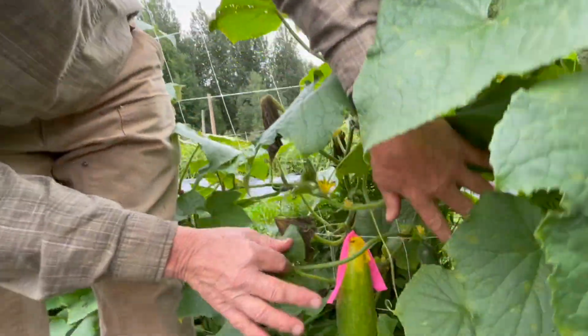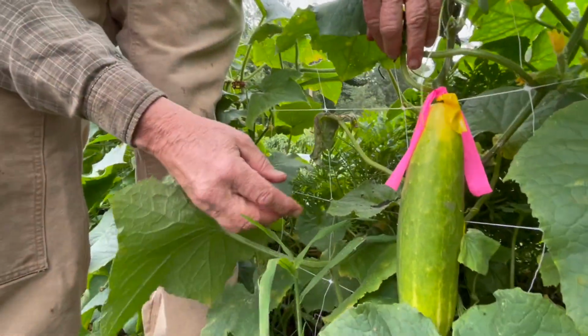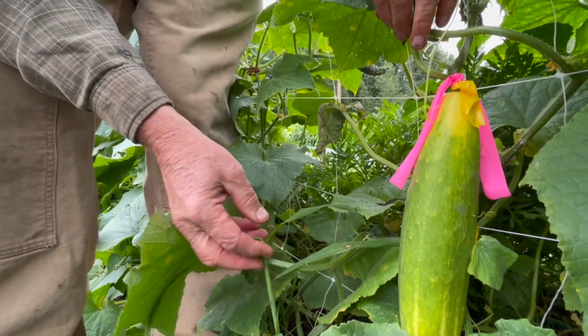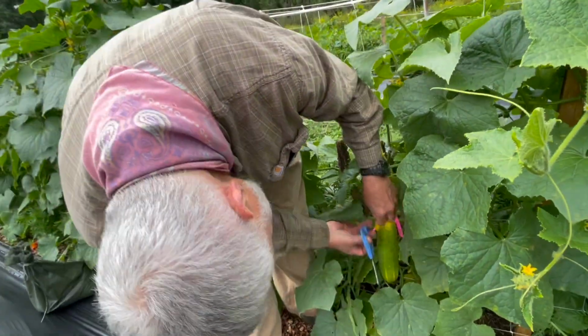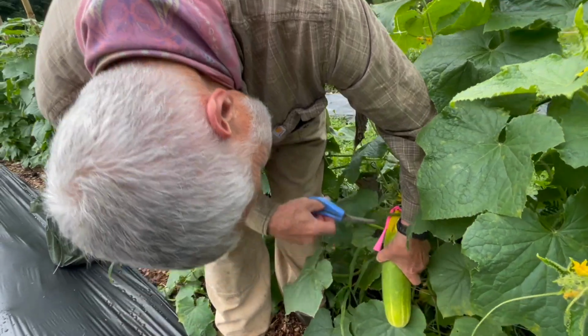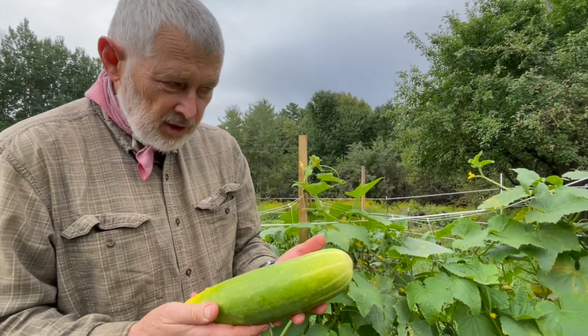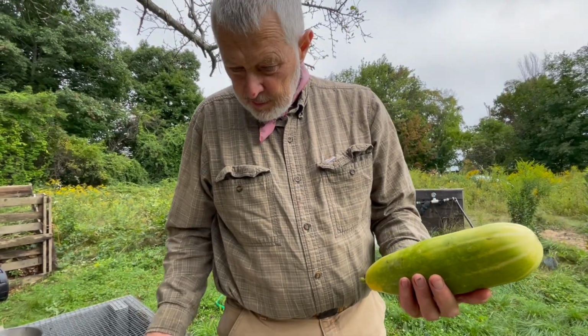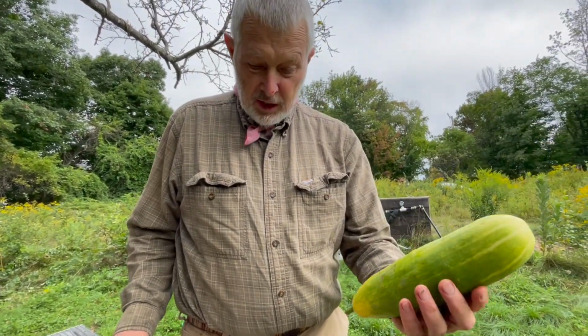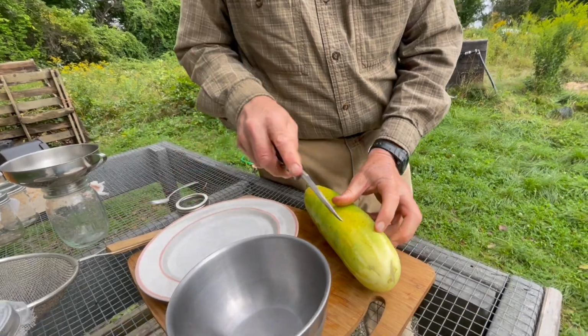So early in the season, we identified this cuke as one that we want to keep for seeds. So now let's pick this cucumber because we are now going to make seeds. This is our seed cucumber. Slightly different than the tomato, I can't squeeze the seeds out of here, so what I'm going to do is cut it lengthwise.